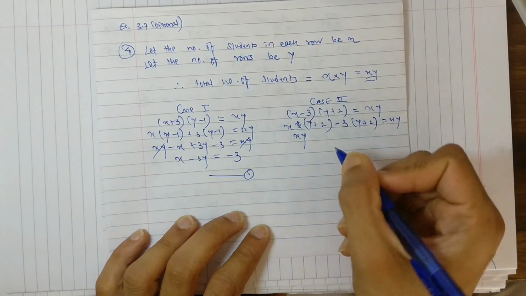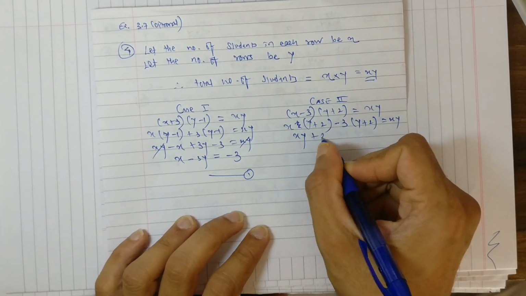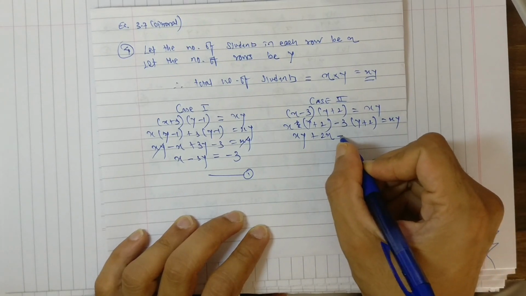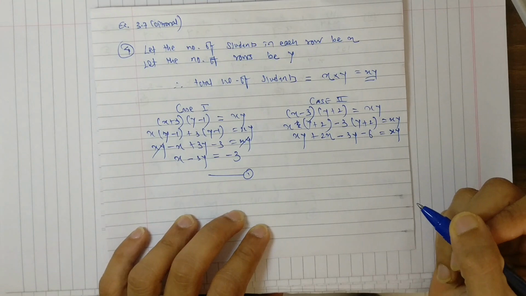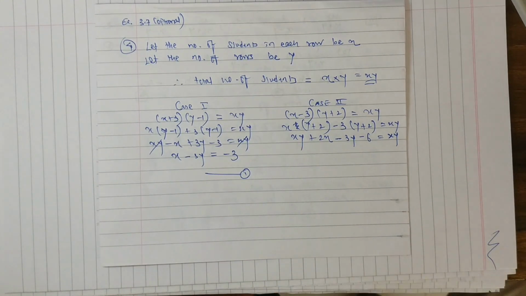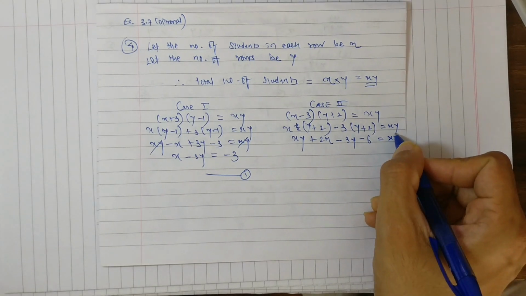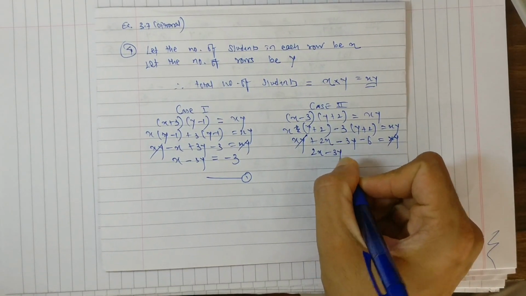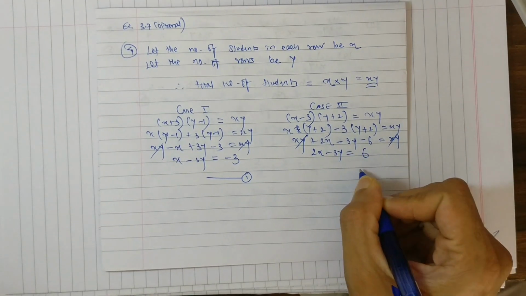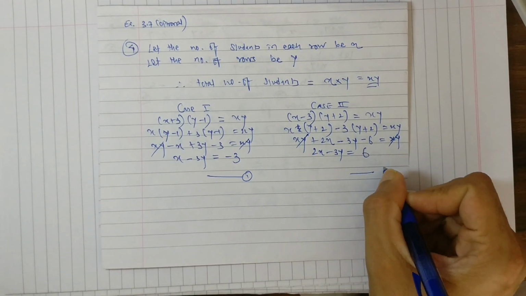So xy plus 2x minus 3y minus 6 is equal to xy. Right? I open the bracket. xy plus 2x minus 3y minus 6 is equal to xy. xy will get cut. 2x minus 3y is equal to 6. And that is your equation number 2.